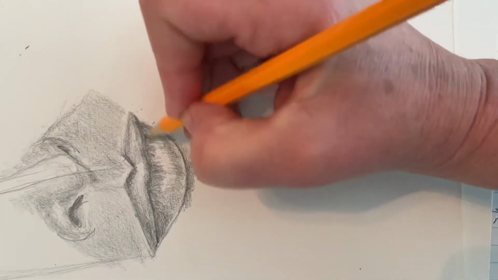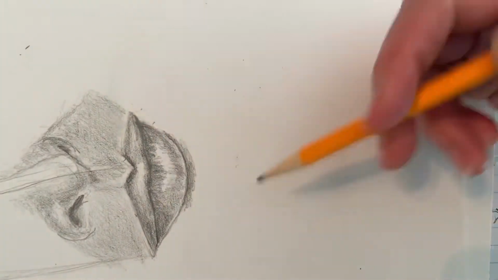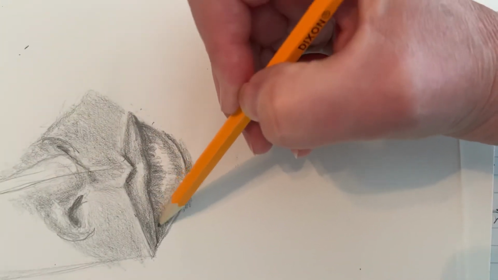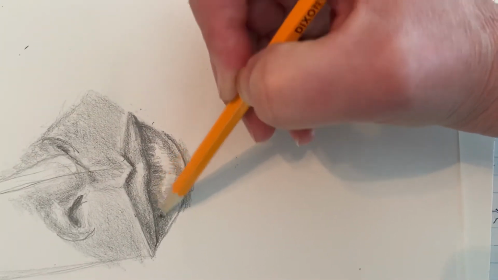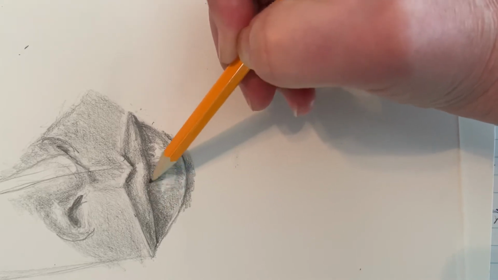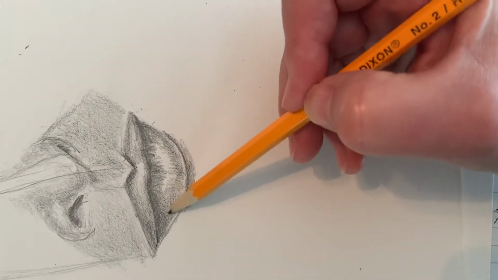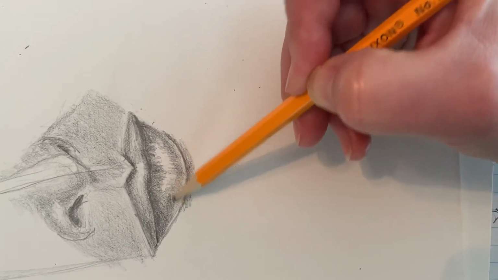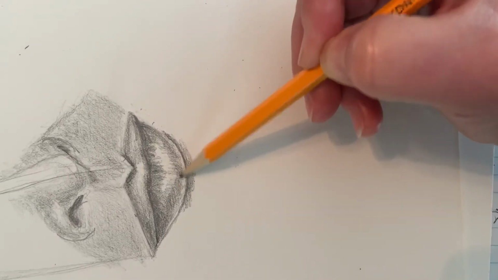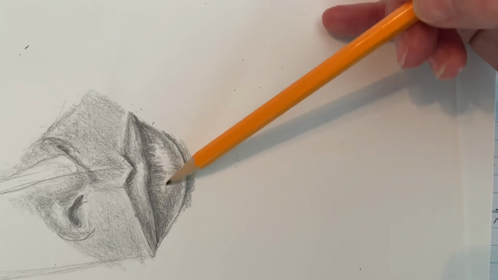I want to make sure I keep this area. So this is just a real quick version. You want to make sure you keep this area darker, and there's your core shadow. I'm going to darken this a little bit, and the more you deepen these value changes, the more it's going to pop.